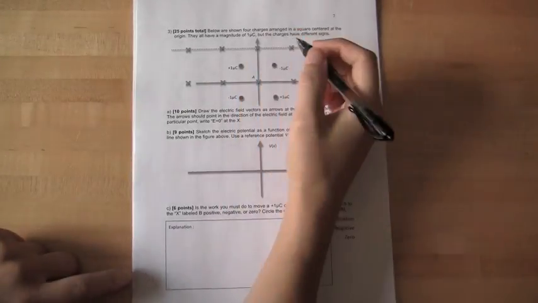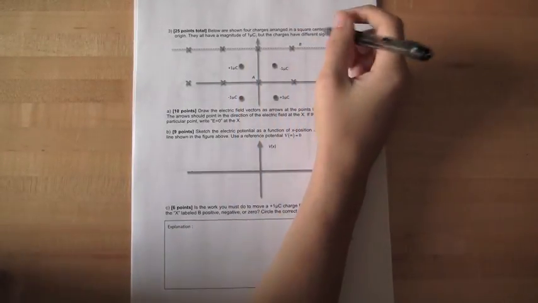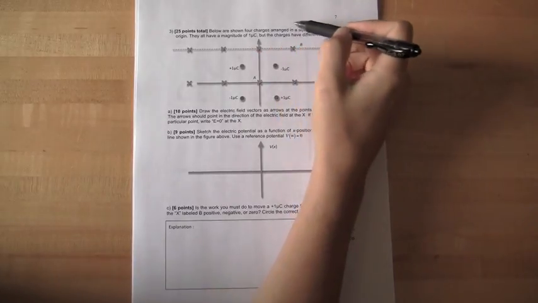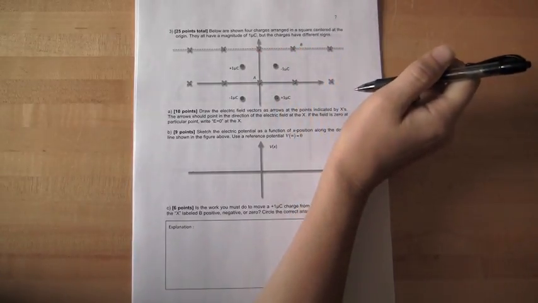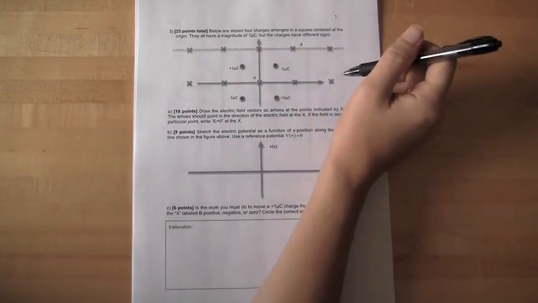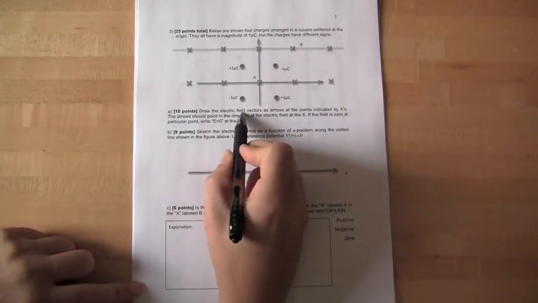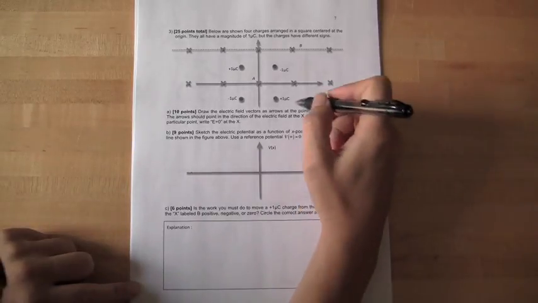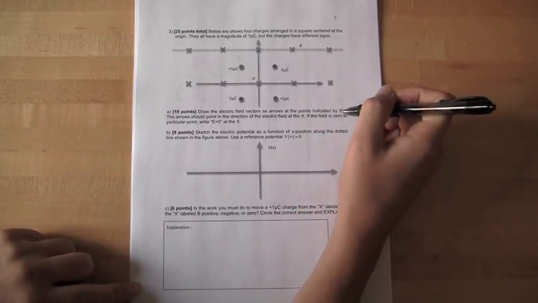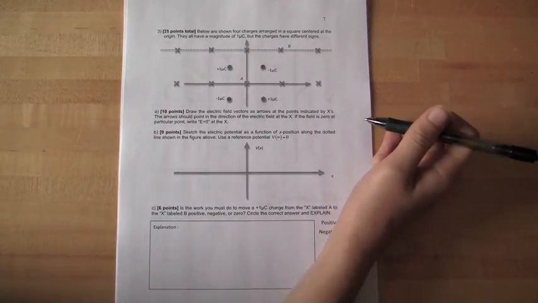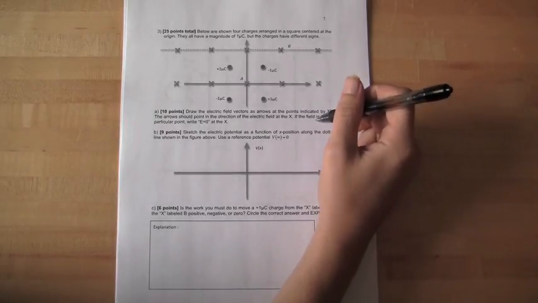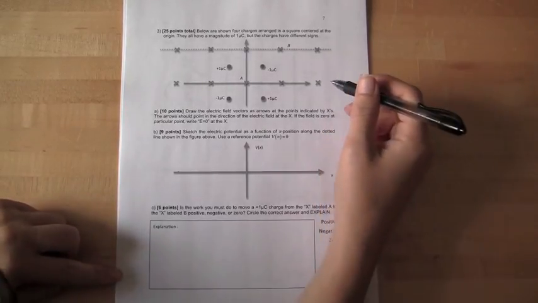This is problem 3 from the fall 2010 exam. So it says, below are shown 4 charges arranged in a square centered at the origin. They all have a magnitude of 1 microcoulomb, but the charges have different signs. And we're supposed to draw the electric field vectors as arrows at the points indicated by X's. The arrows should point in the direction of the electric field. If the field is 0 at a particular point, write E equals 0 at the X.